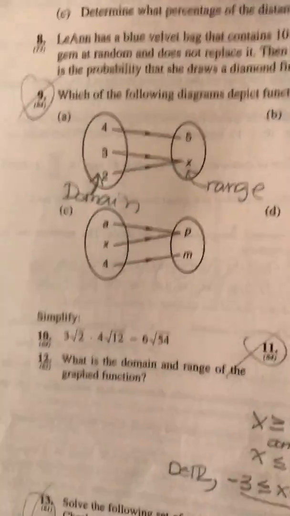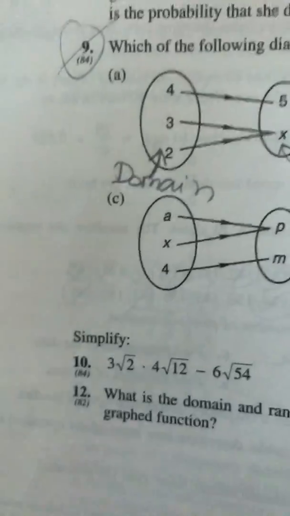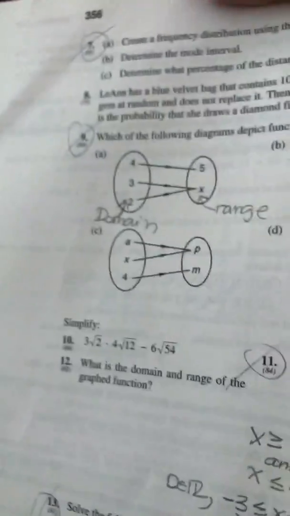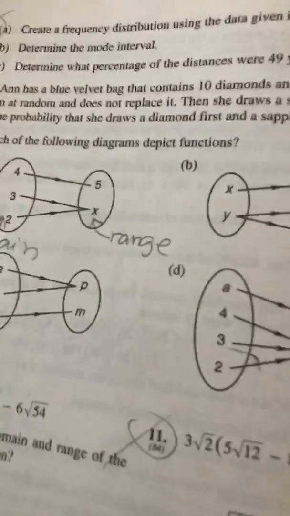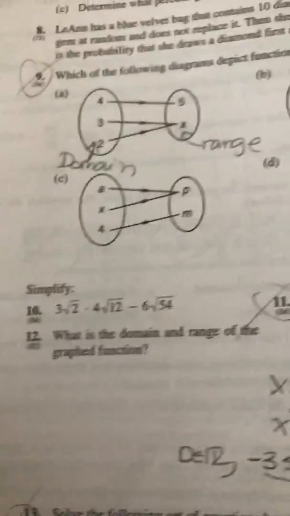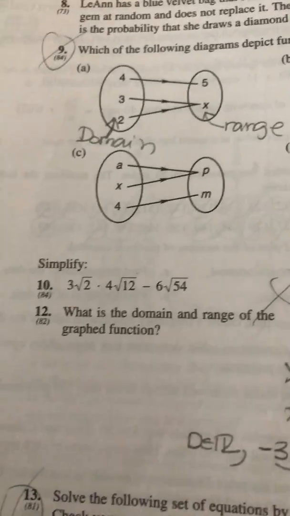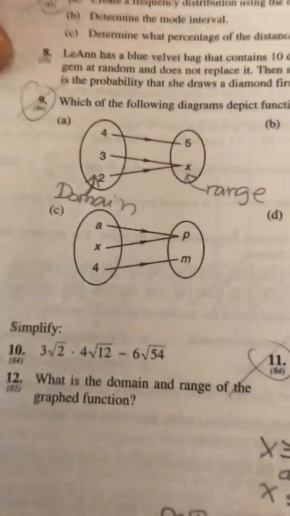Now, for my domain, all right? So we're going to be looking at domain for number 9. And I'm looking in the book. It says, which of the following diagrams depicts a function? I was moving to get a pencil. The first one, remember, for a function, every x can have one and only one y.